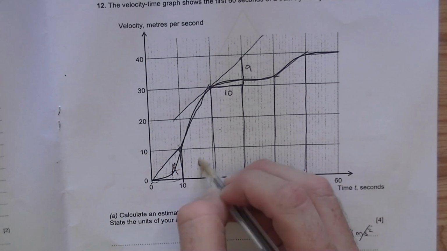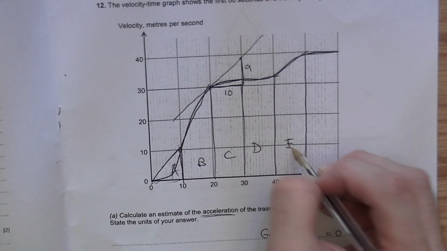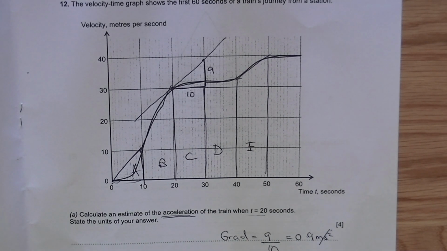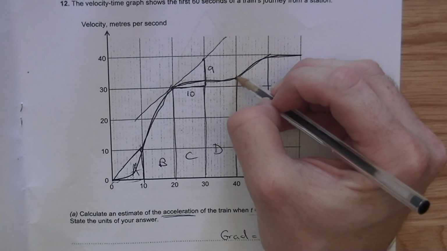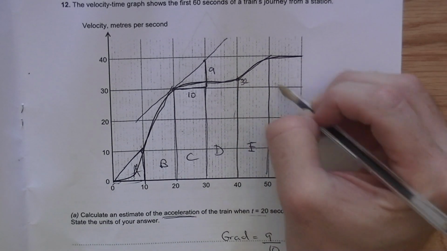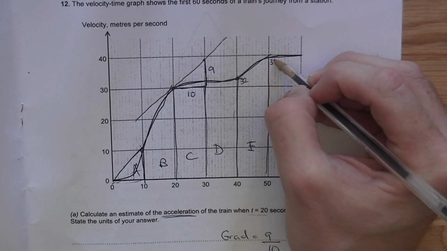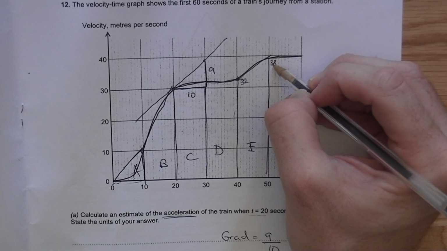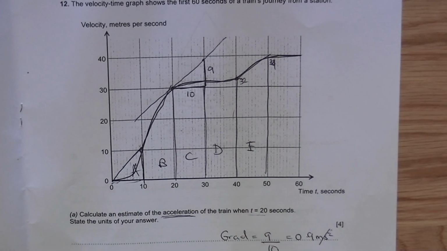If you call them A, B, C, D, E, and I just focus on trapezium E, the height of that line is 32. The height of that line is 39, potentially, yeah, 39, that'll do.